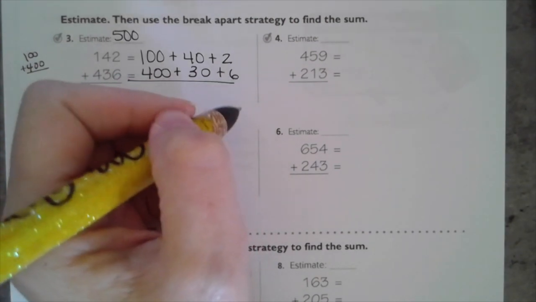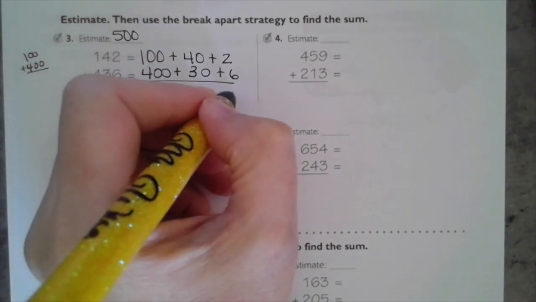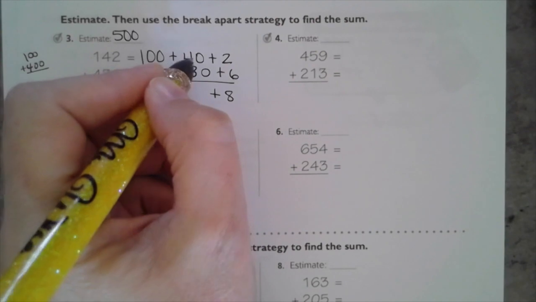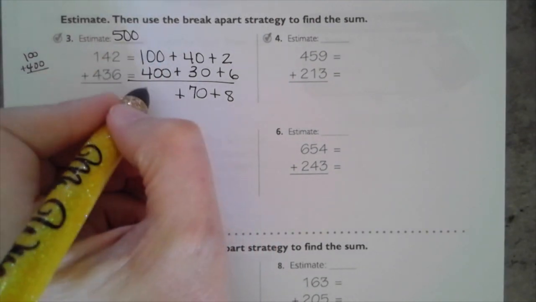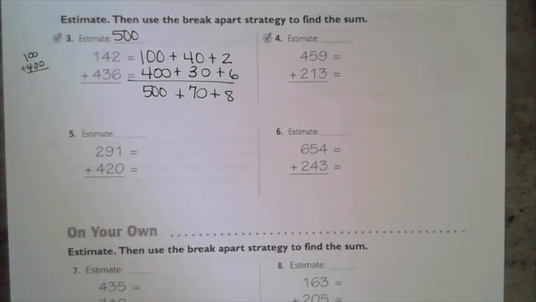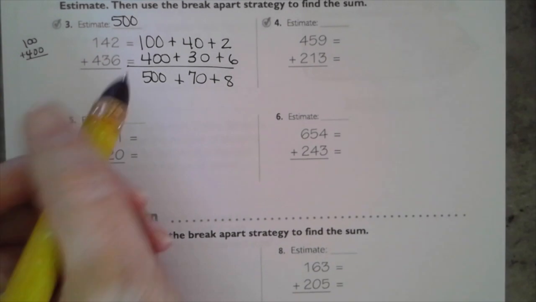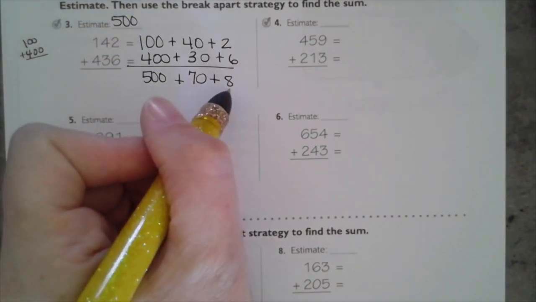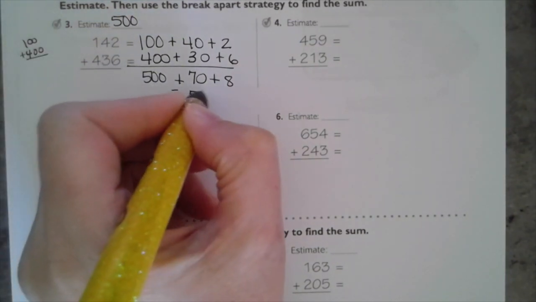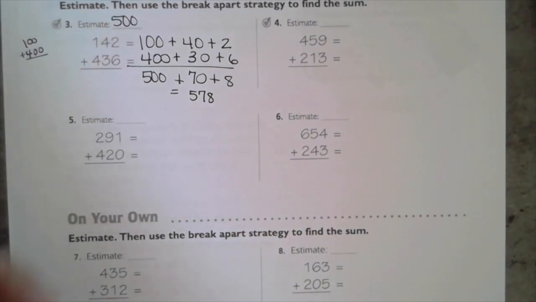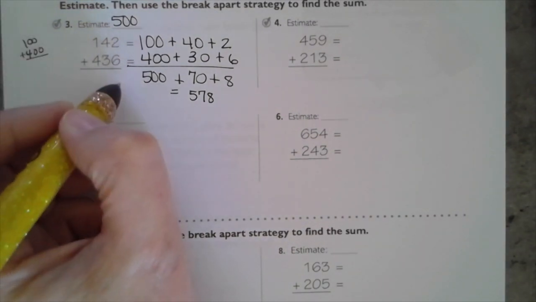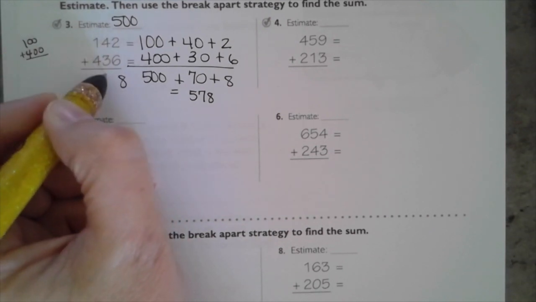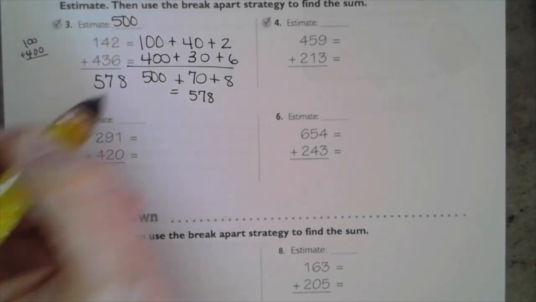Pause the video at any time if you need to catch up. 2 plus 6 is 8. 30 plus 40 is 70. 100 plus 400 is 500. Okay, so now we're going to add them all together. 500 plus 70 plus 8 equals 578. So I'm going to add it the real way and just check. 6 plus 2 is 8. 4 plus 3 is 7. Yeah, I got it.